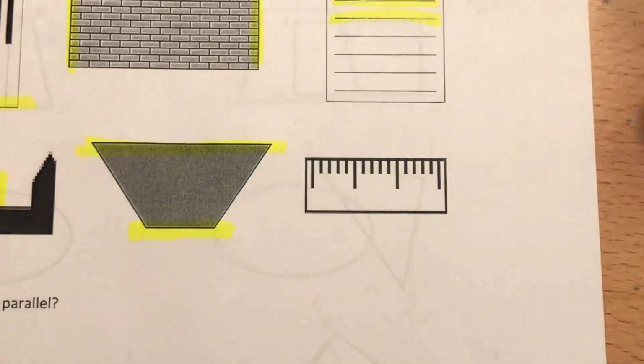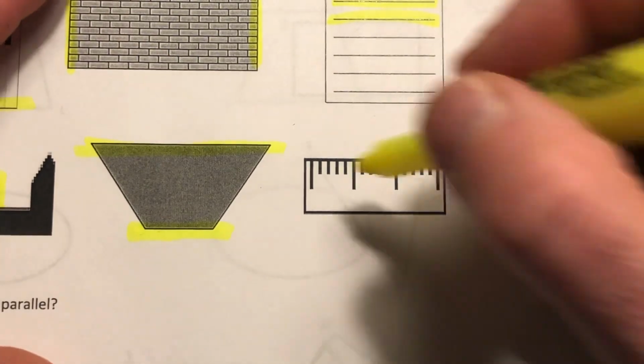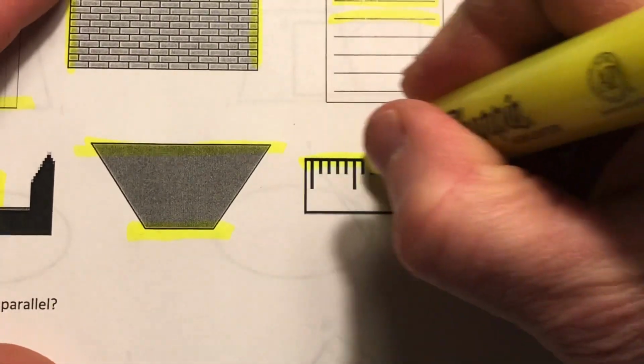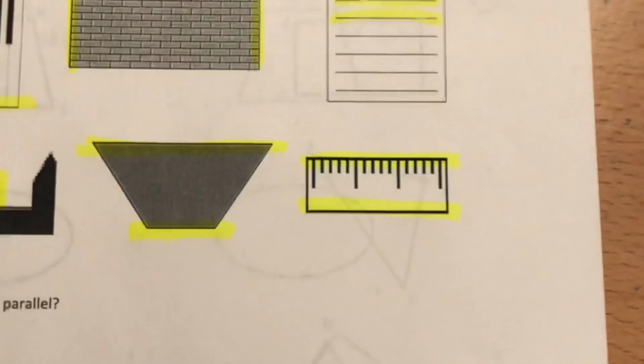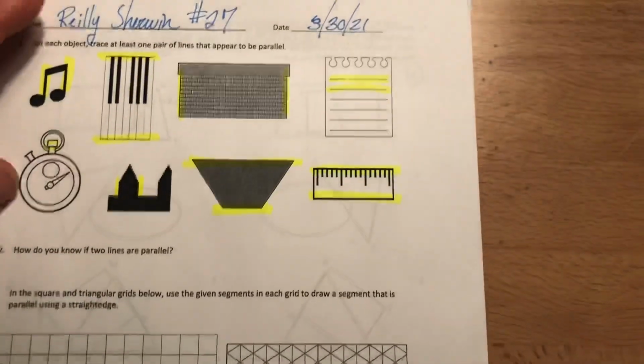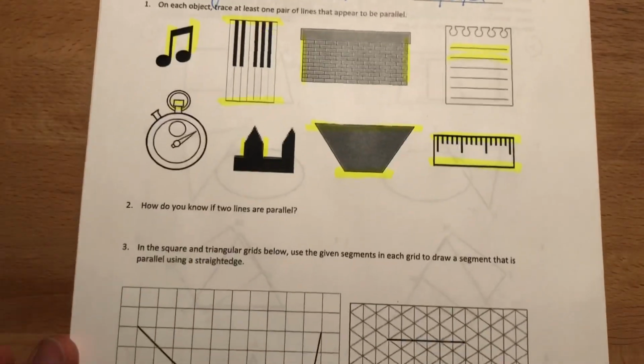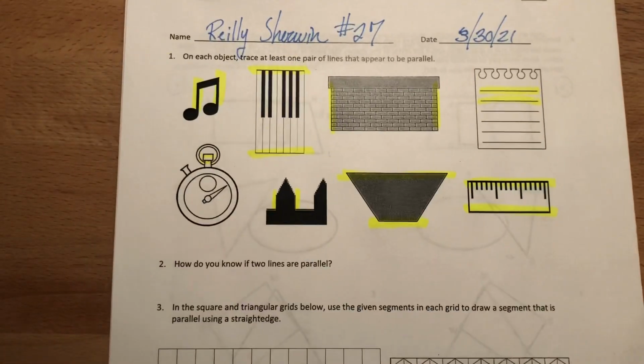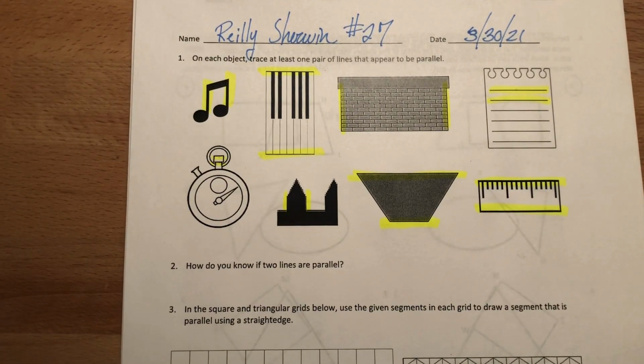And then finally, I've got a little piece of a ruler, segment of a ruler, if you will. And I'm just going to choose the top line and the bottom line, like that. Okay? All right, let's zoom out again. And those are parallel lines, okay? So, how do you know if two lines are parallel? Well, two lines are parallel.